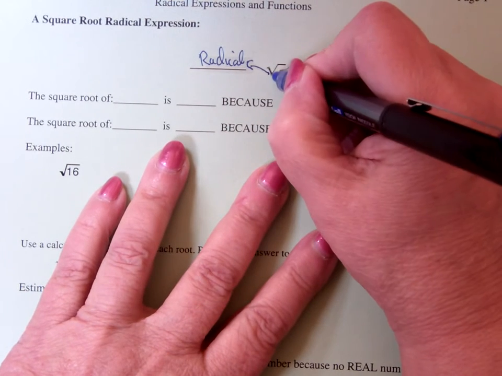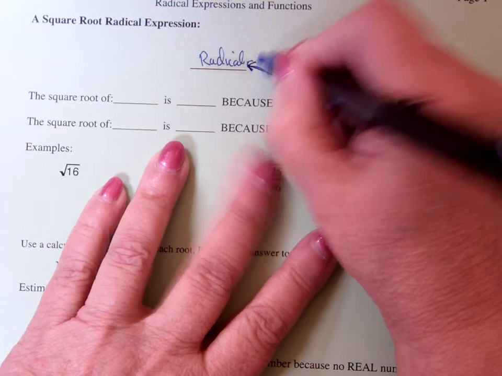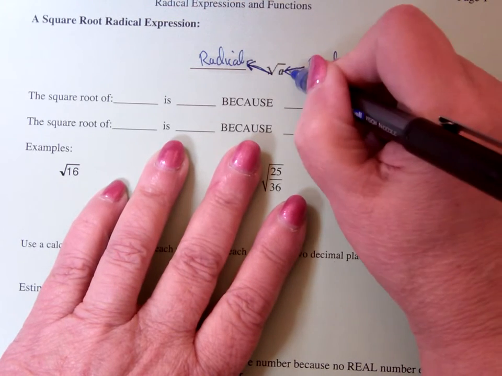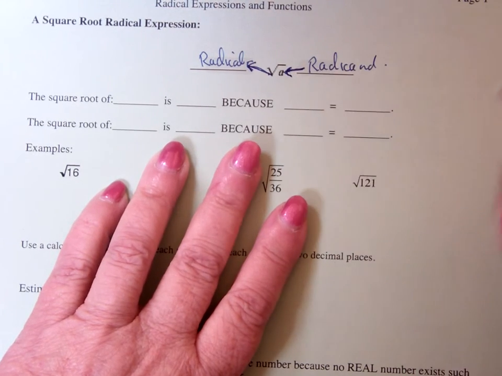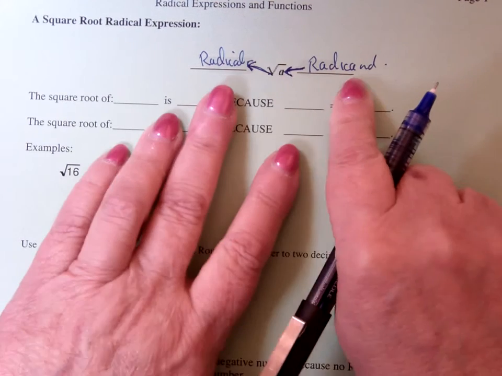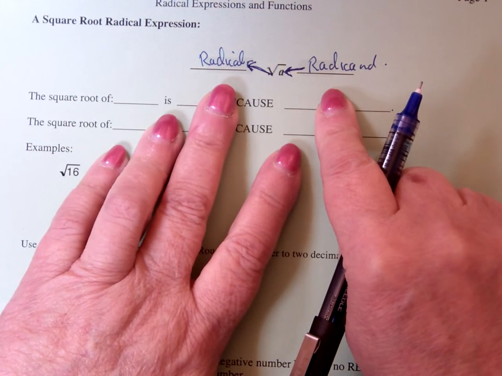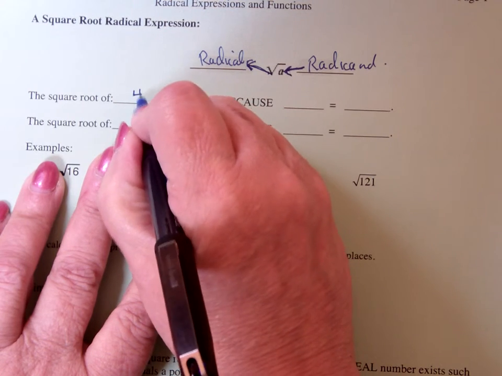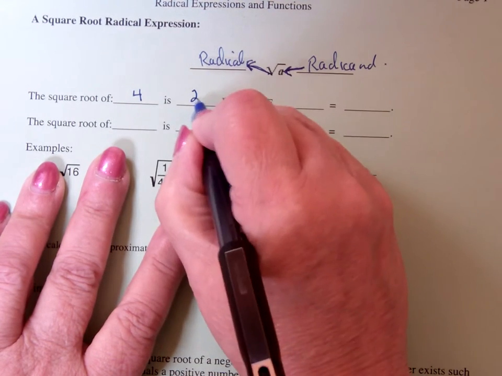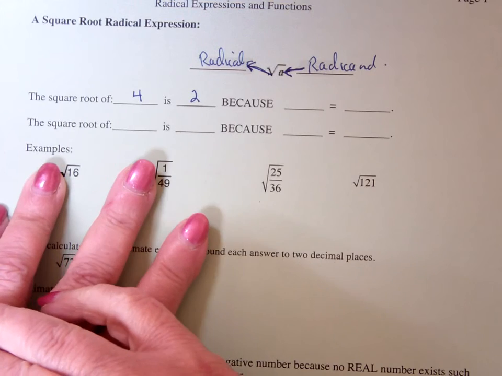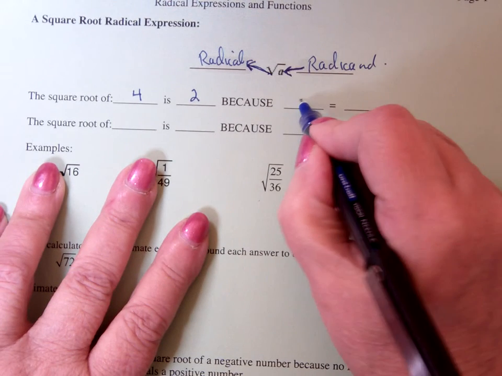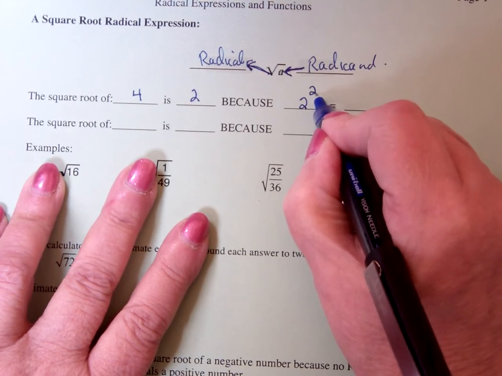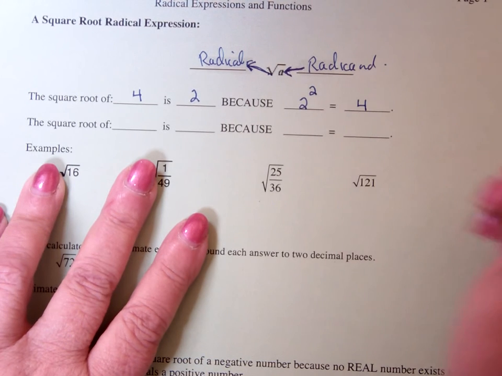So we say that the symbol is called the radical, and what's under the symbol is called the radicand. And those will be two names that I'll be using rather frequently. So we would say that the square root of 4 is 2. Now, why is the square root of 4 2? Because when you square 2, it's equal to 4.